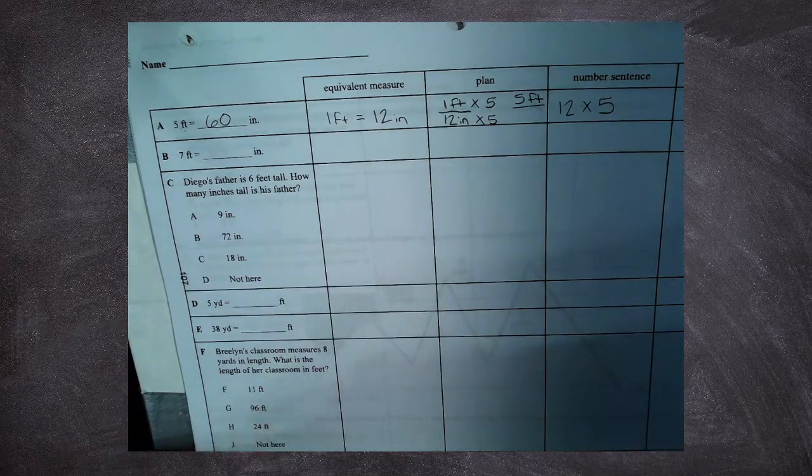So whenever you're converting, it's all about being even and being equal. If you're not being equal, if you're not being even, you're not going to end up with the correct answer.